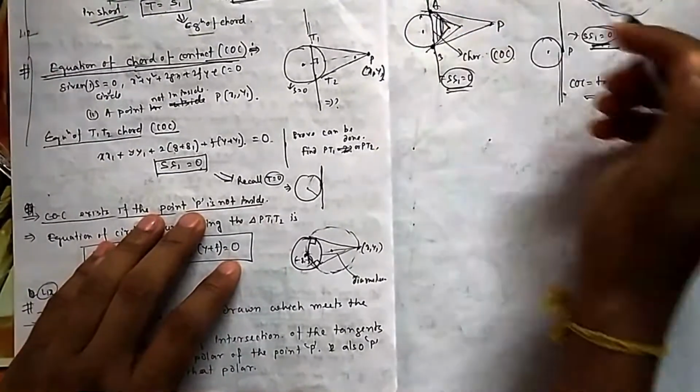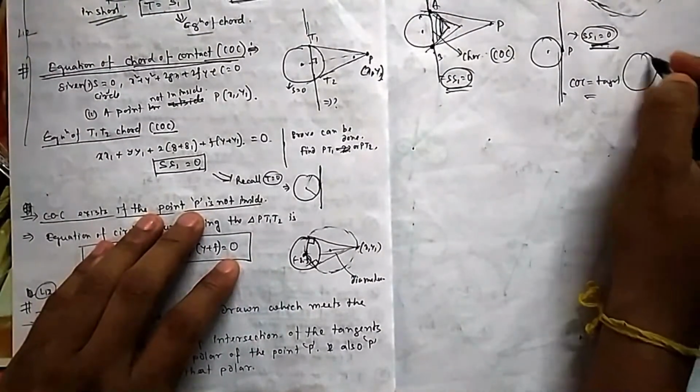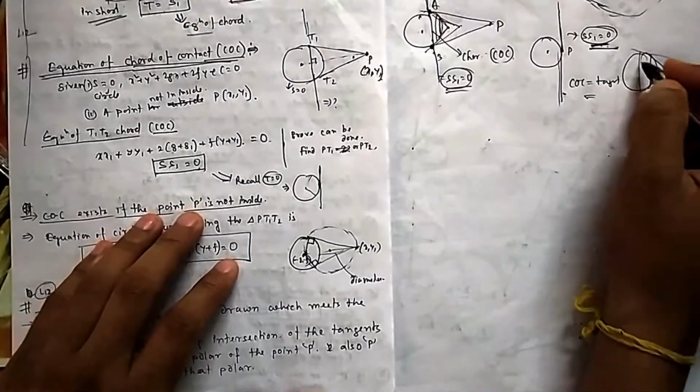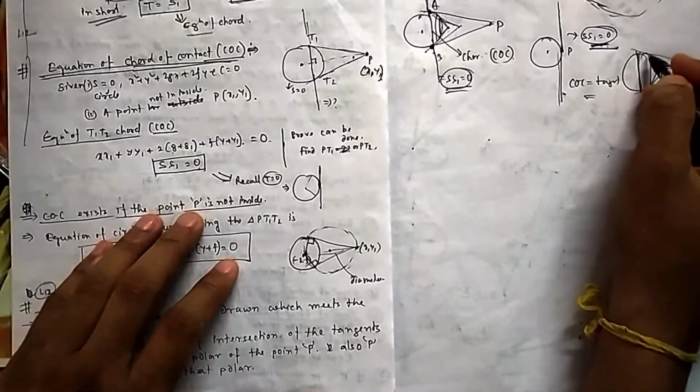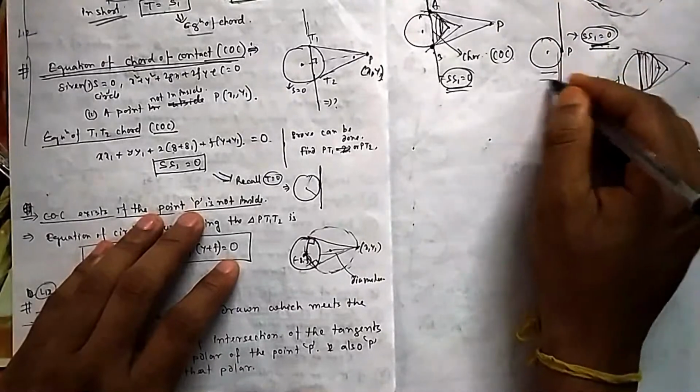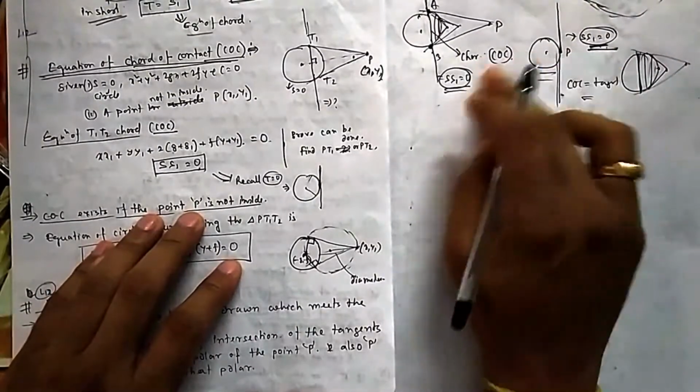You are bringing this point from outside to inside. Suppose you come here, this will be less. You go far, this will be this much. The maximum will be the diameter. Then it will keep on reducing. And when you reach here at P, then it's 0. It becomes its tangent. So both these equations are equal.